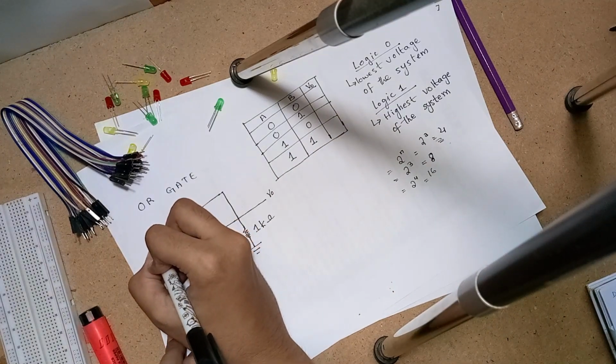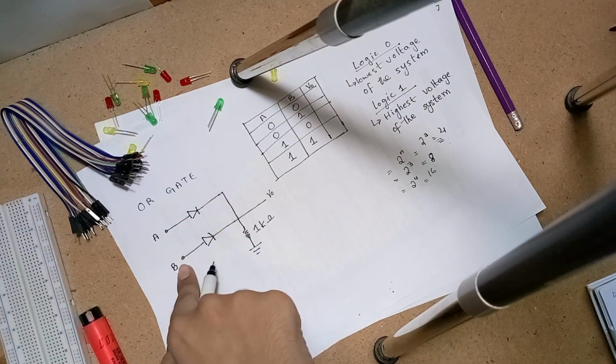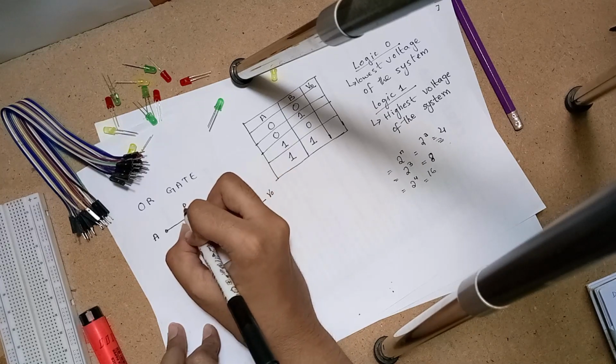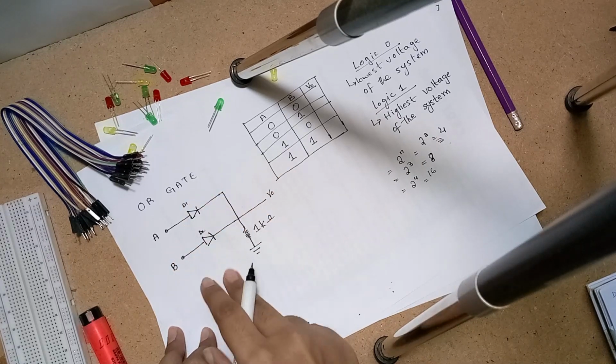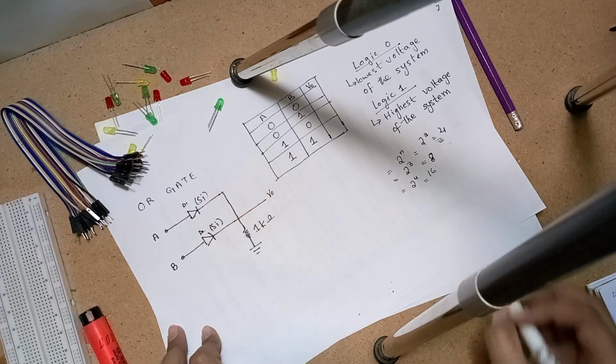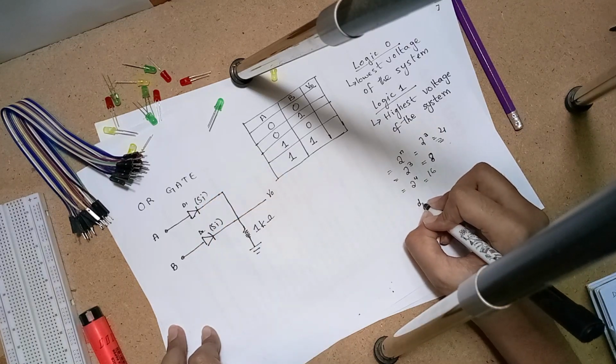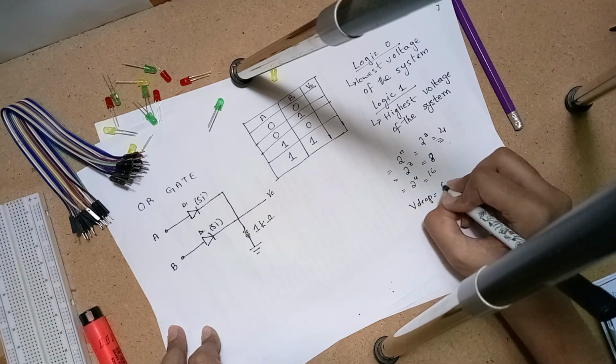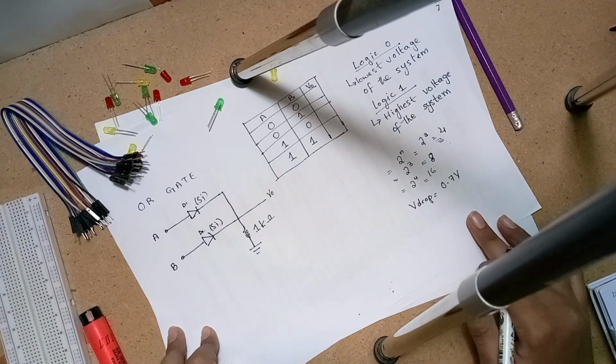Let's name this A and this B. And this is diode 1, this is diode 2. Let's consider both of them as silicon diodes. In case you don't know, a silicon diode has a drop voltage of 0.7 volts.